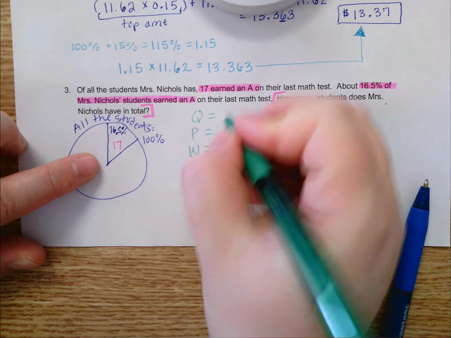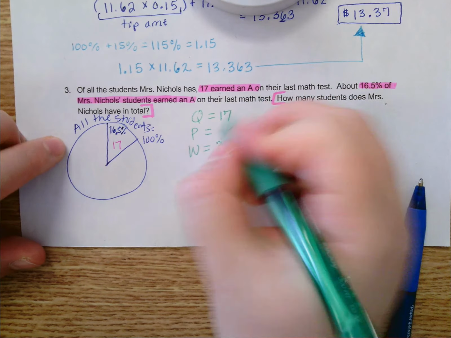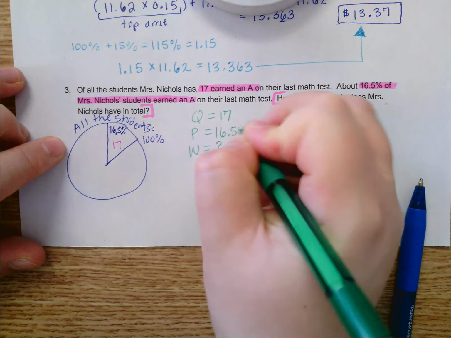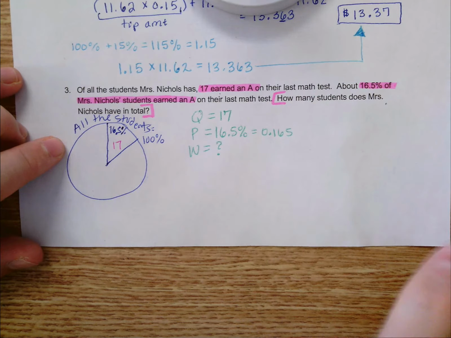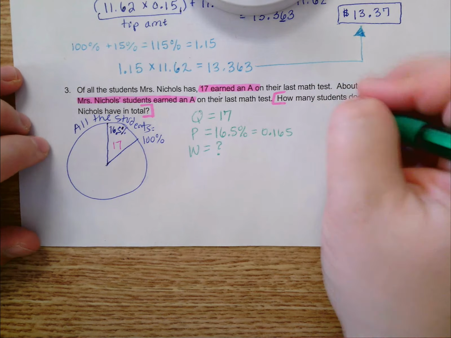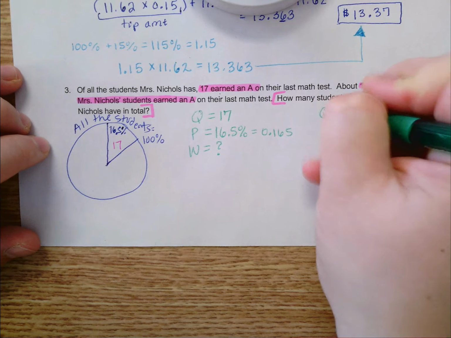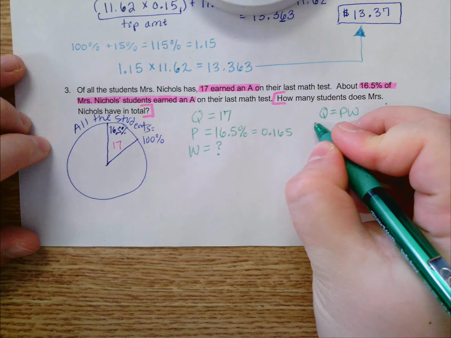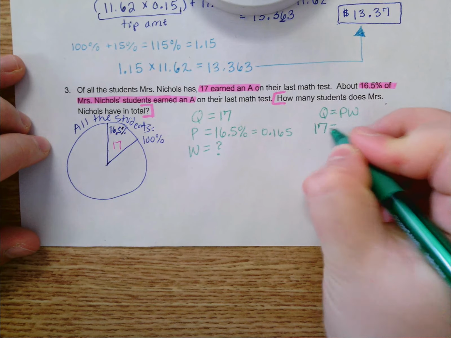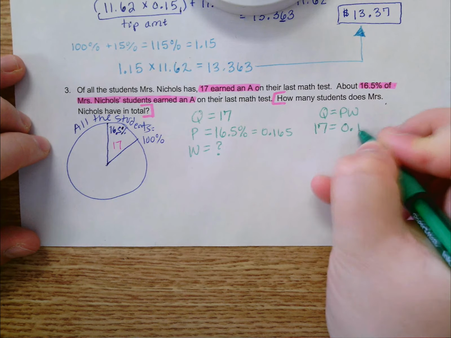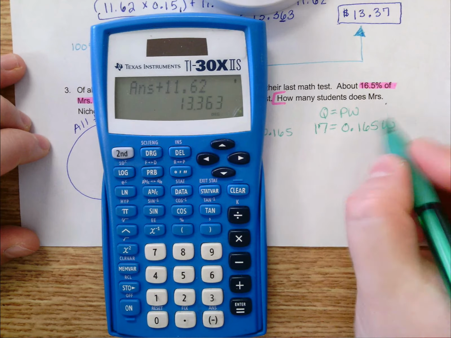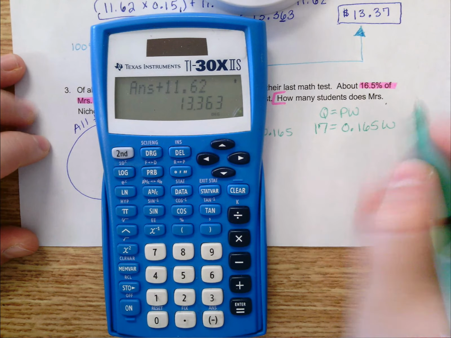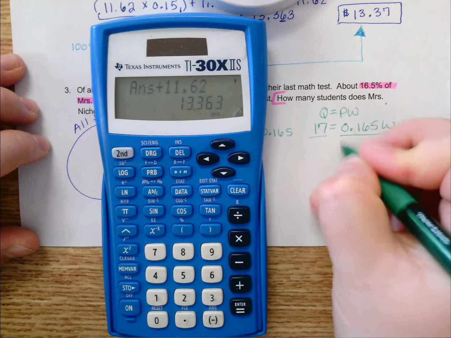But I know that my quantity has to be 17, and my percent is 16.5%, which I can write as 0.165. Once I know that information, it's easy to plug into my equation, Q equals PW. So Q is 17 equals P, which is 0.165, times my W, which I don't know, so I'll leave it as that variable W. To finish solving, I need to divide both sides by 0.165 to get W totally by itself.